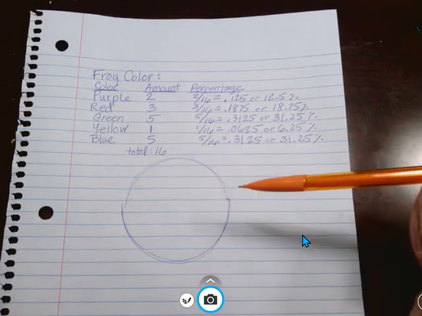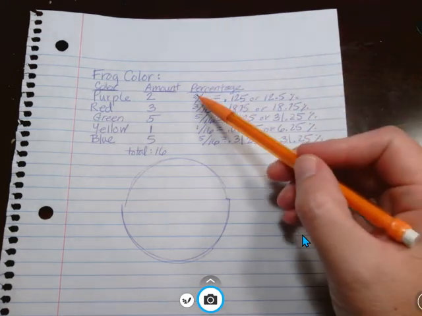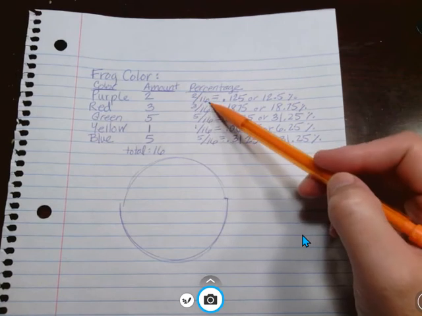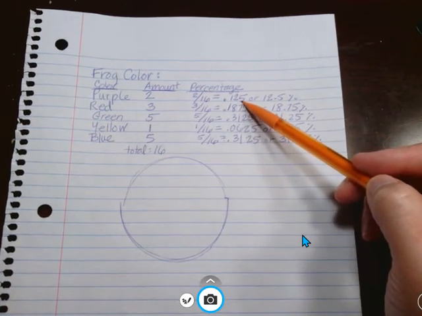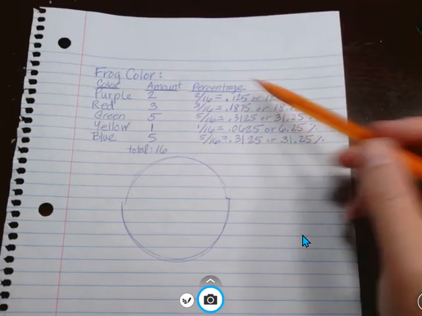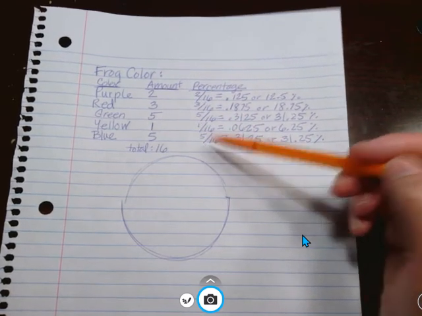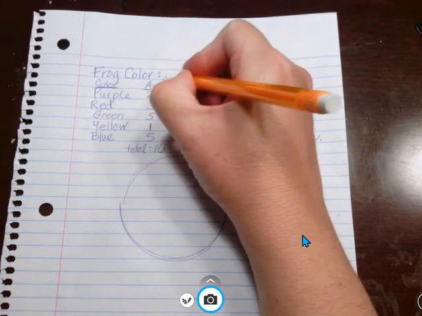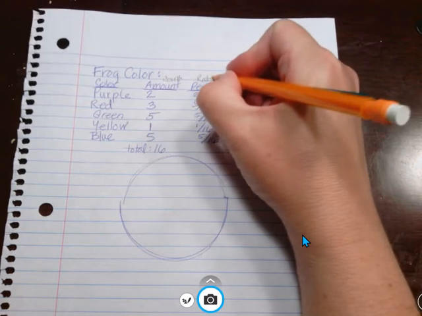To find the percentage of the class that had each color, I divided the number that had that color, so 2 had purple, by the total to get 0.125, which is the same as 12.5%. And then I repeated that. I divided all of my counts by 16 to find the rate. So remember that the amount is also called the count, and the percentage is the rate.